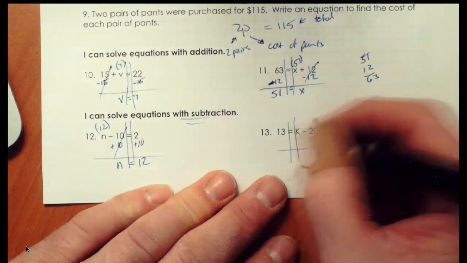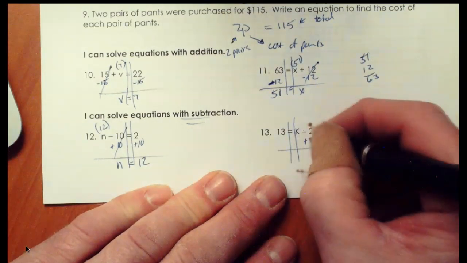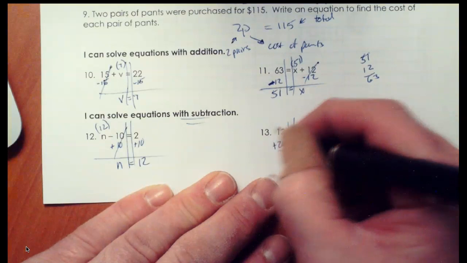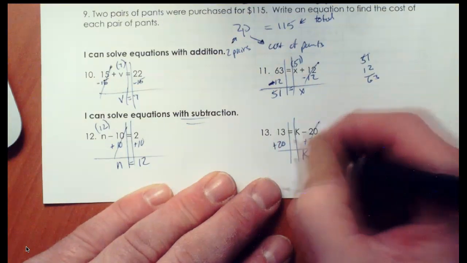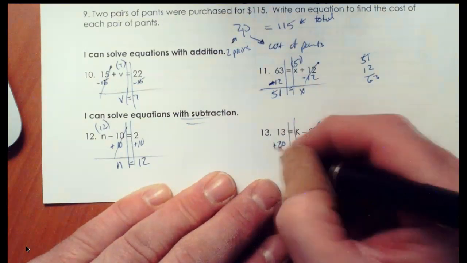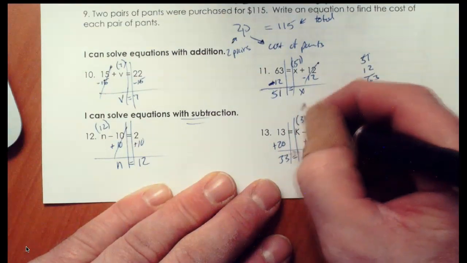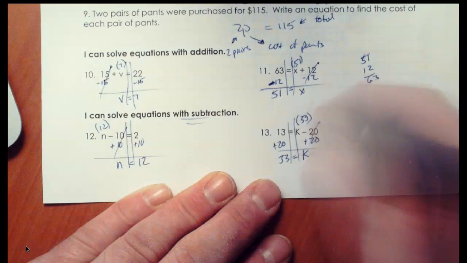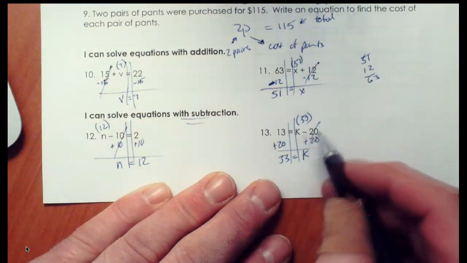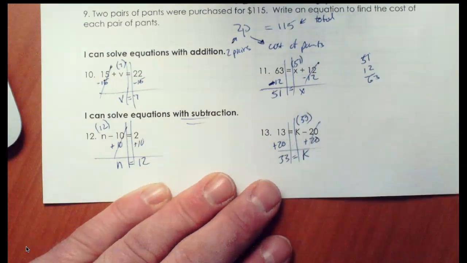13 equals k minus 20. Well, we've got to get rid of that minus 20, so we'll add it to both sides. We've got k isolated. 13 plus 20 is 33. Let me just pop that in there. 33 minus 20 is 13. Nice.